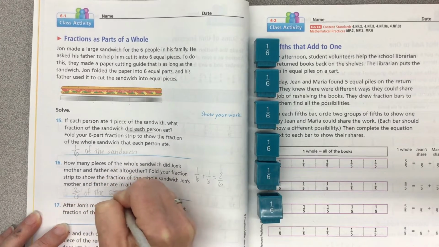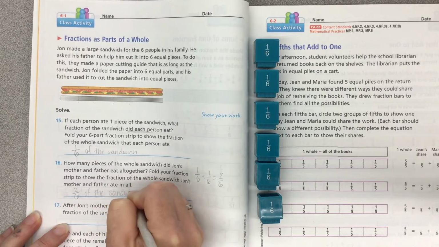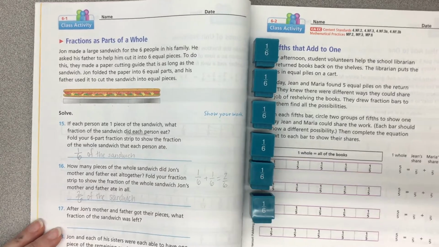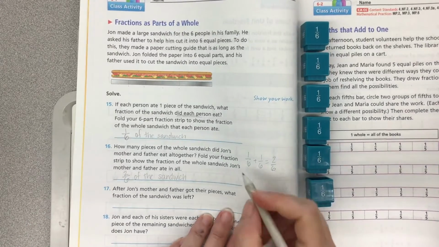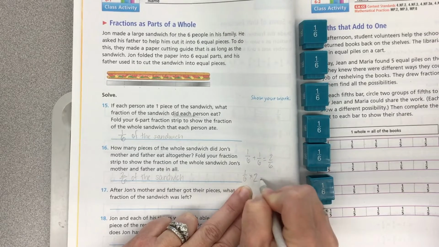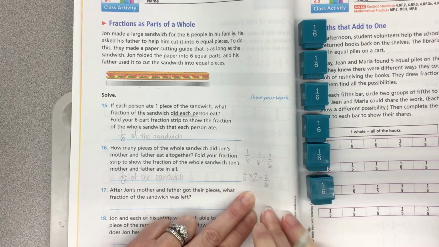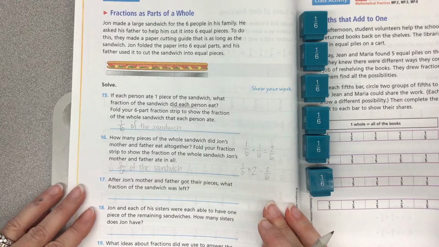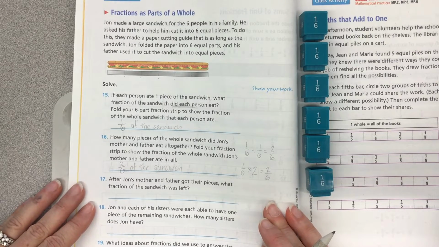I'm gonna write 1/6 times 2 equals 2/6. You could do that also. I did both. They ate 2/6 altogether. That's great. So Lawson said, I'm going to do 1/6 times 2 equals 2/6. You can do that too, also. Are you with me, Olivia? Okay.